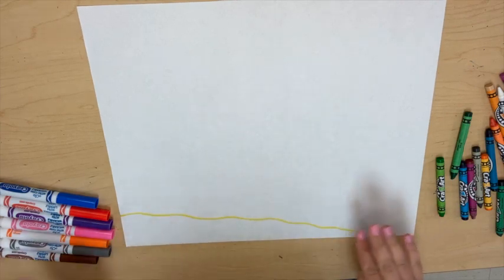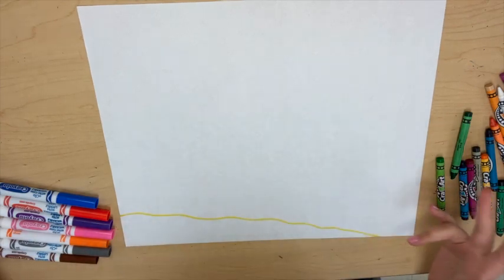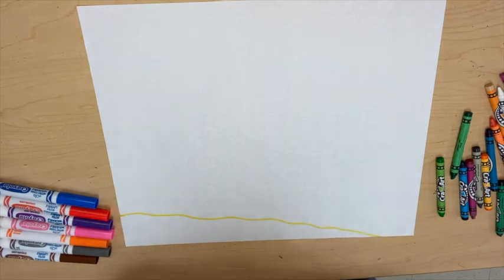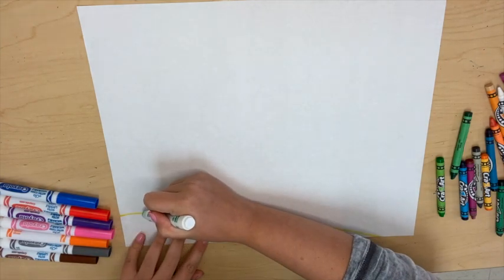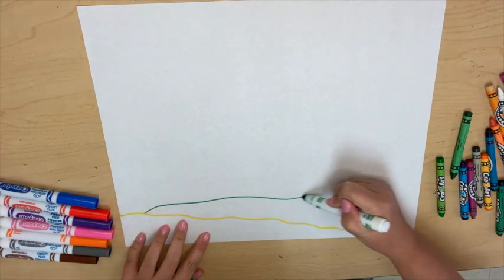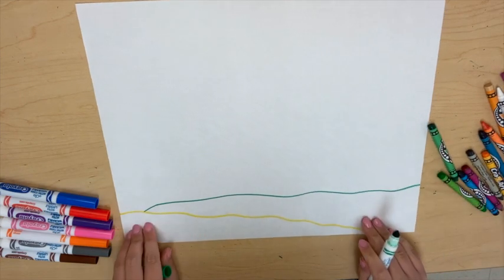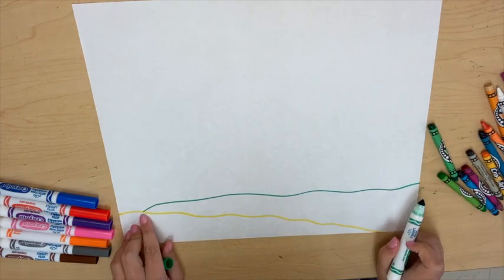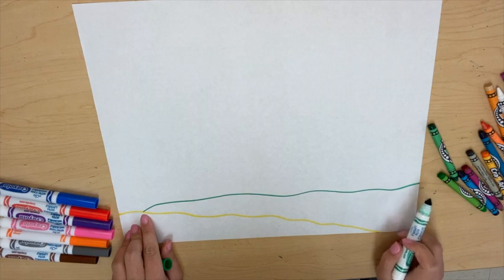Next, I'm going to add another layer of grass. So maybe it's like a meadow or like hills. I'm going to add another layer of green grass over that yellow grass. And remember, I started at an ending point and I ended at an ending point.